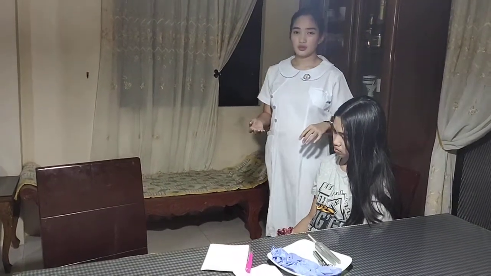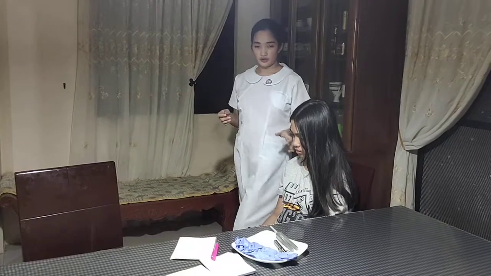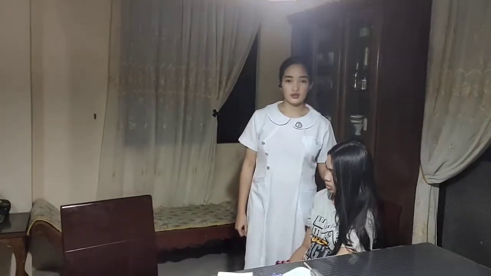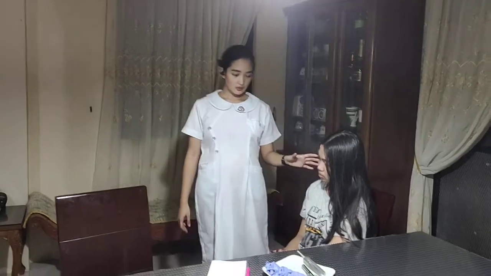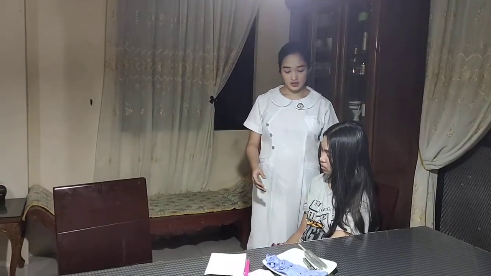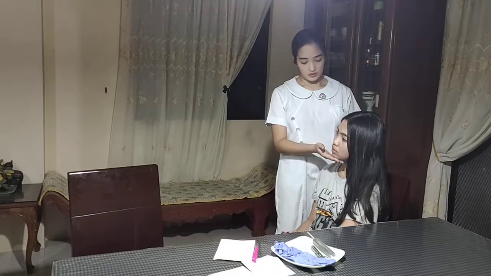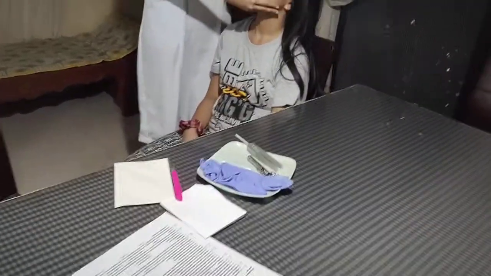So next one, we will now proceed in inspecting for bulbar conjunctiva, for color, texture, and presence of lesions. So we will now ask the client to look upward. We will now pull down the eyelids.